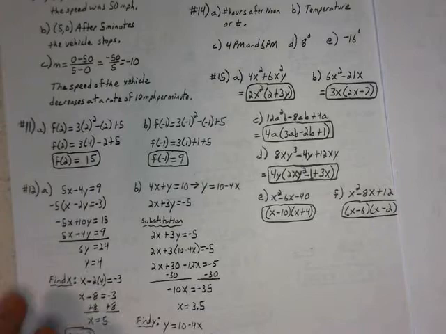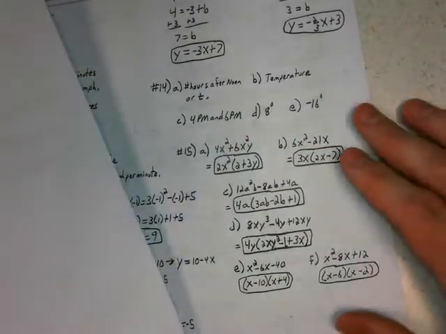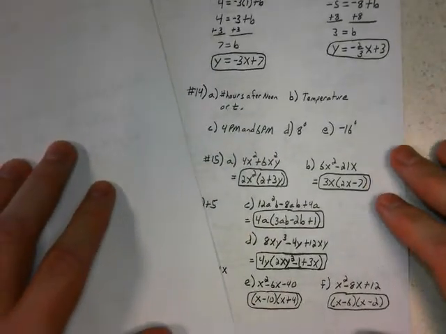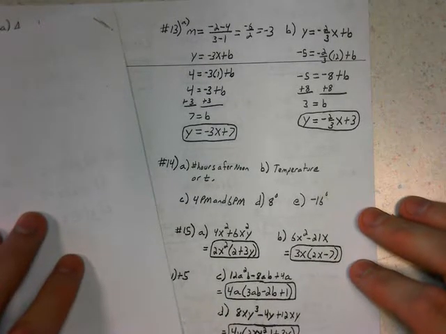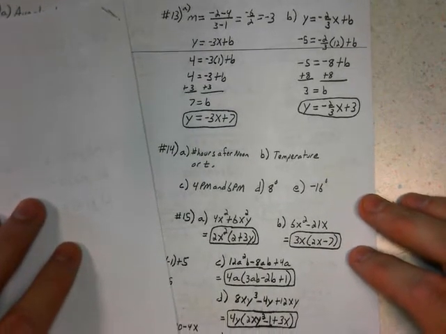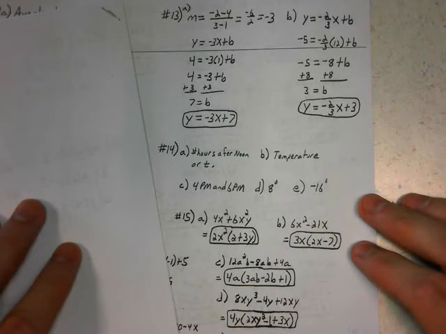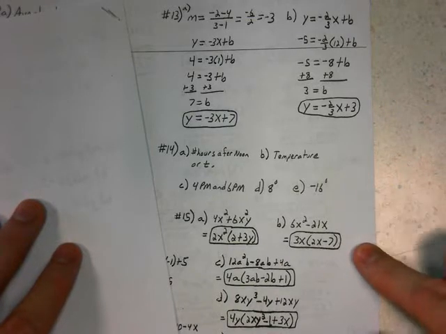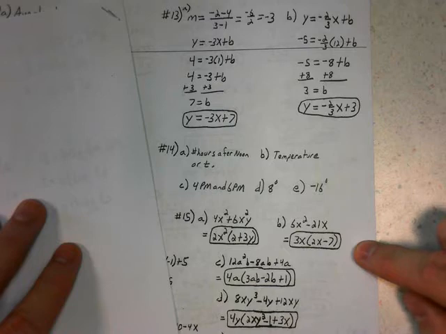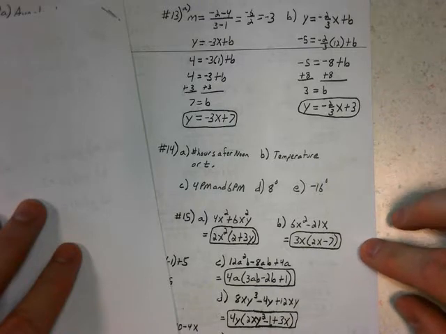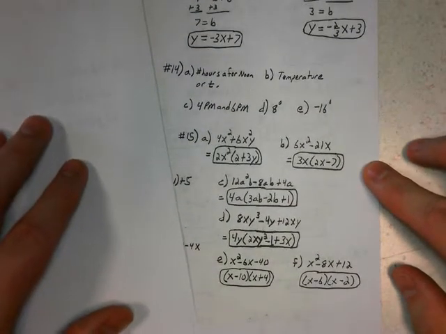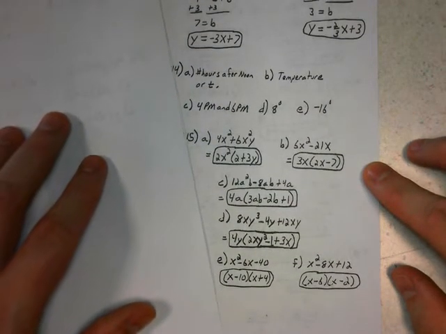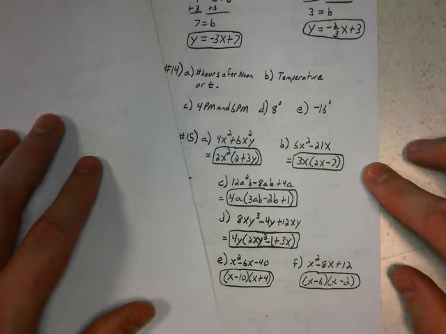And then there's 13 and 14. And then number 15 is there.